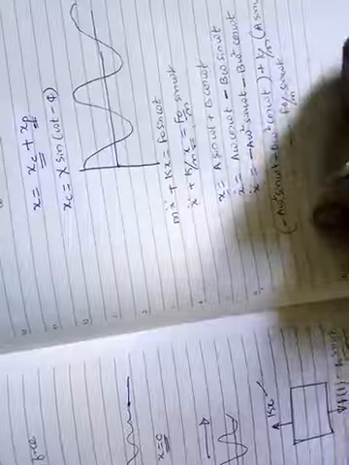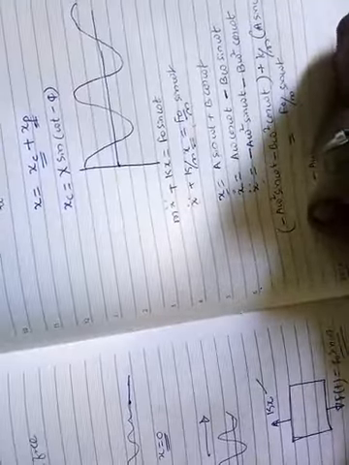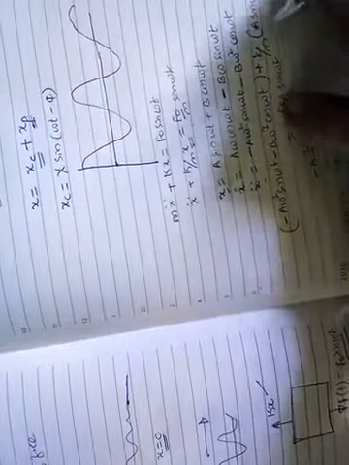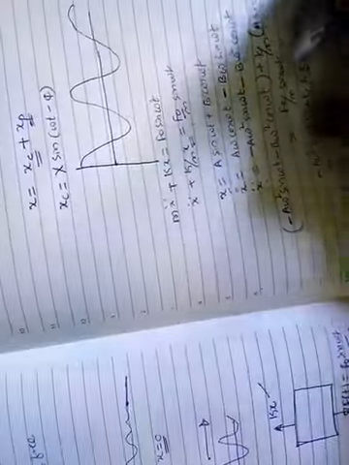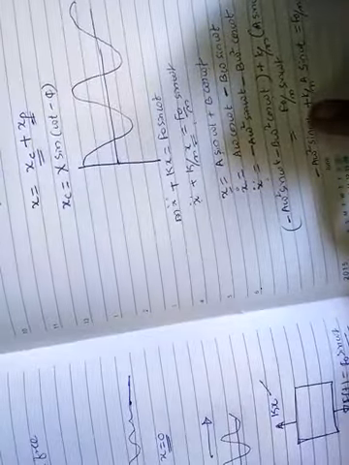What are the sine component terms? Minus a omega square sin omega t, plus k by m a sin omega t, and here we have one more sine component, F0 by m sin omega t.